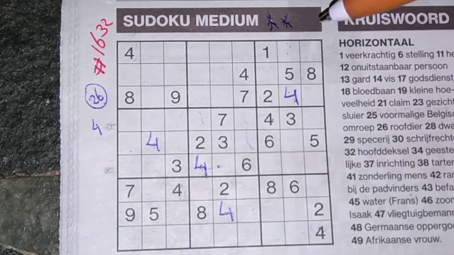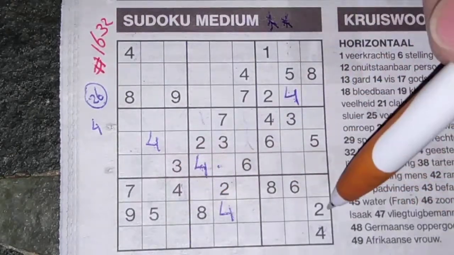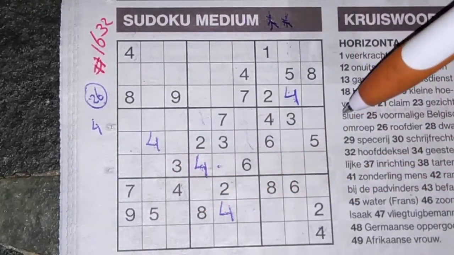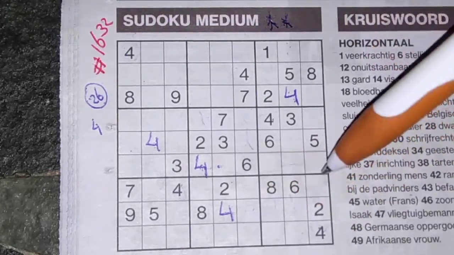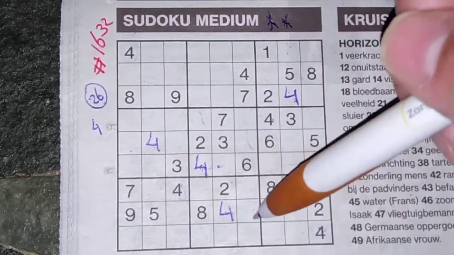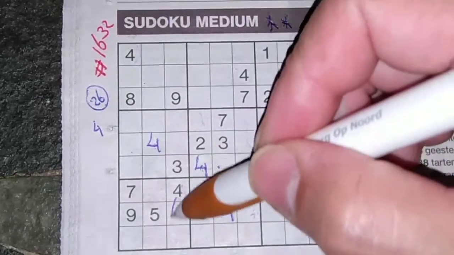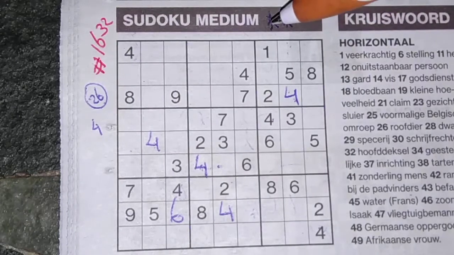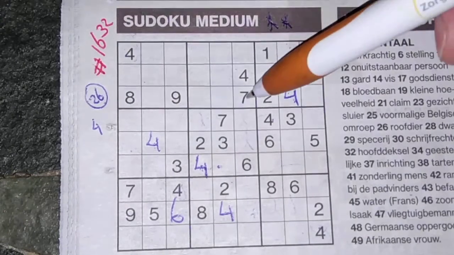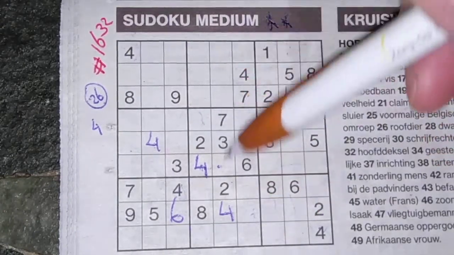How about this row? 4 missing numbers. One of the missing numbers is 6. We see here a 6 in this big square, so no 6 in these 2 boxes. There's a 6, no 6 in that box. 1 box left for the 6 should be there. How about the 7 in this column, 7 in the middle column.